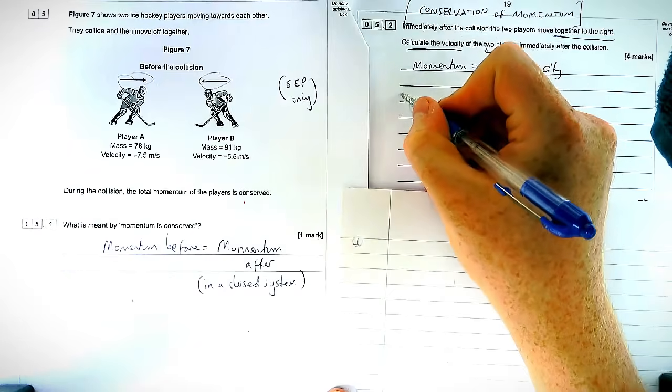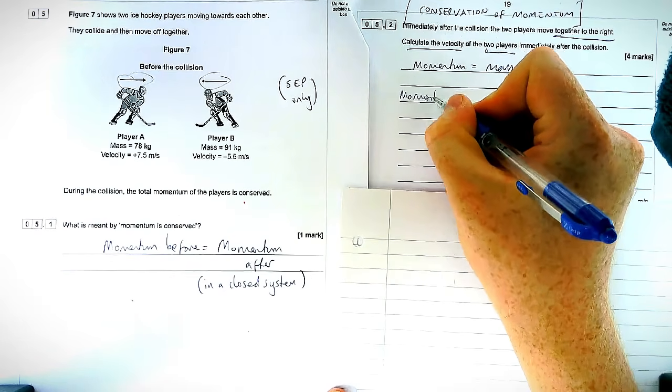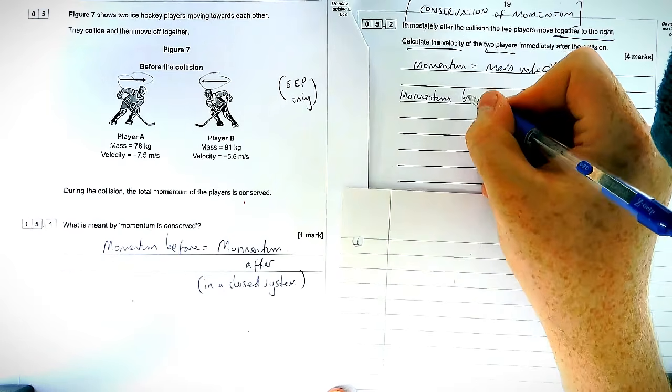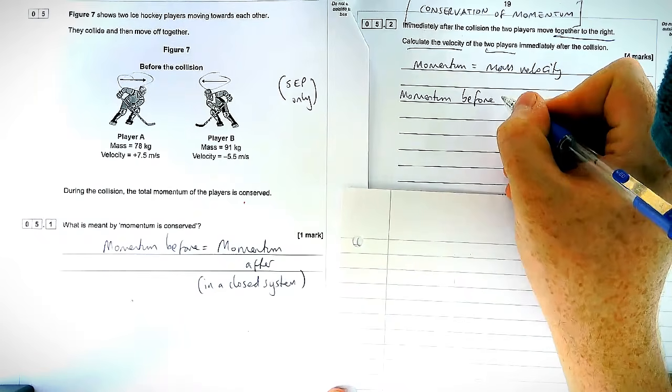Okay, now I'm going to use player A and B just because it mentions that in the question, and it's always useful to do that because that's what will be on the mark scheme as well. So let's have a look at what we can calculate first of all.